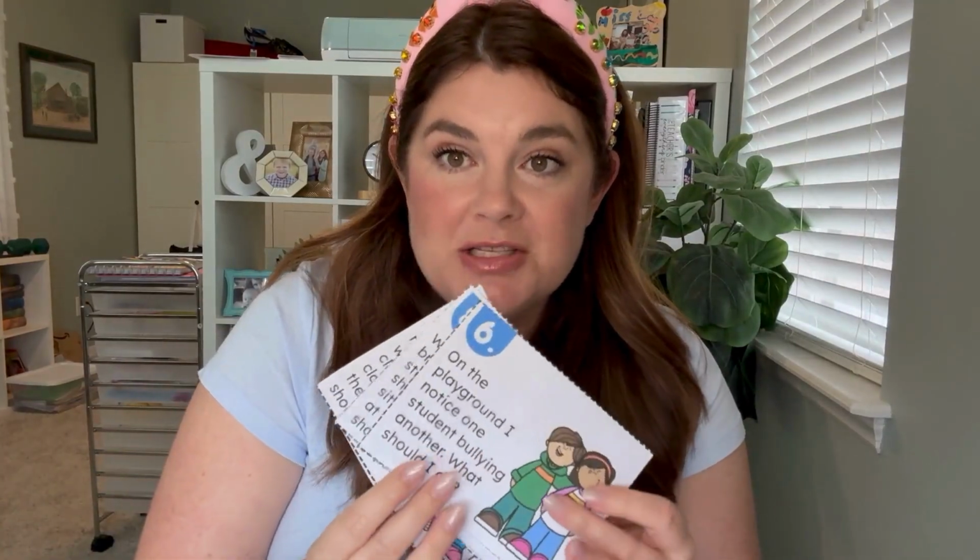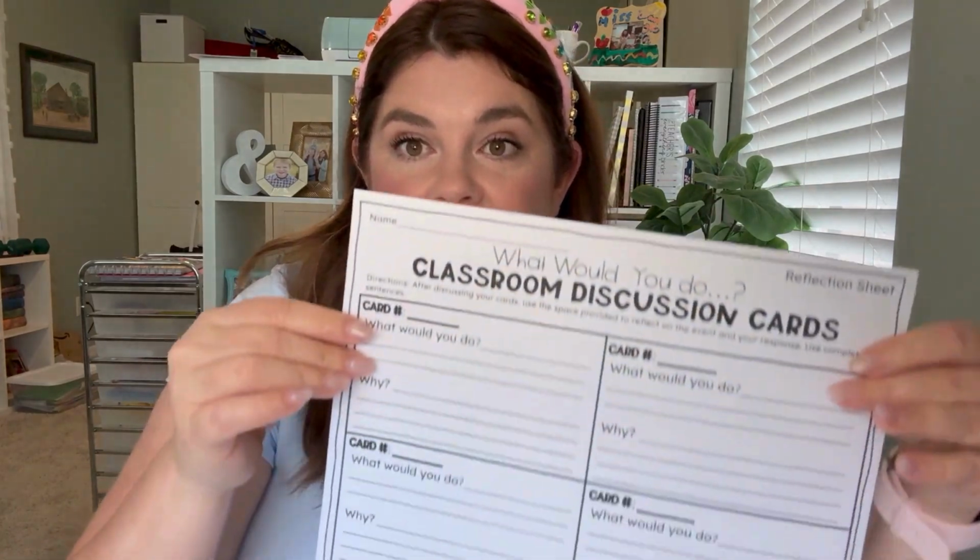So the cards are a great way to build classroom community because students are really starting to see and understand how they can treat each other and how that might affect how they treat each other. Usually in the first week after we are done discussing some of the cards, I have students fill out a reflection sheet like this where they go in and put their card number that they're answering, what they would do, and then give a justification why.